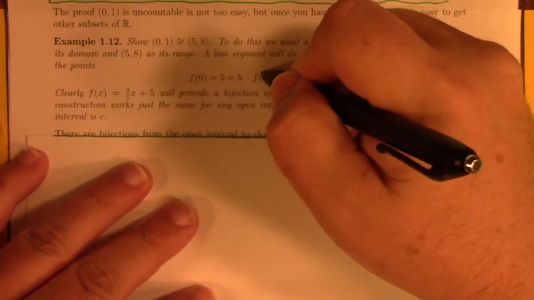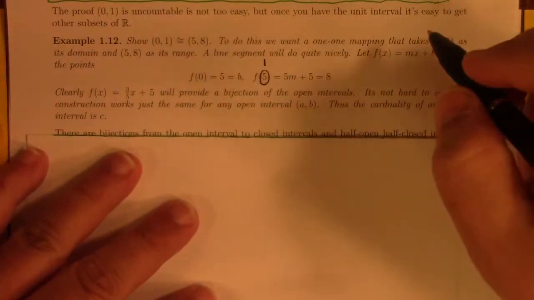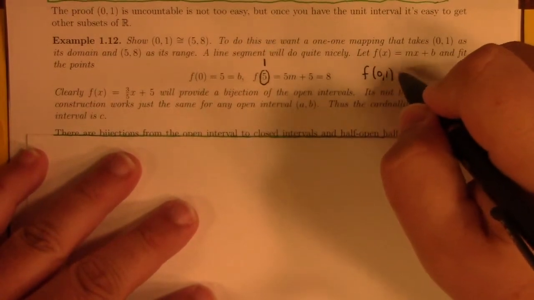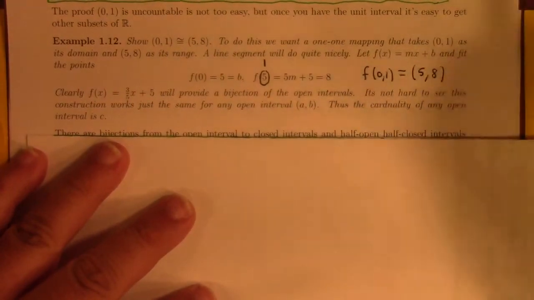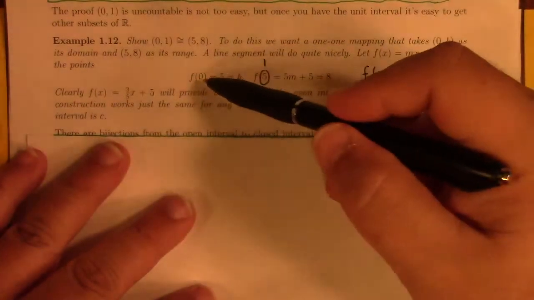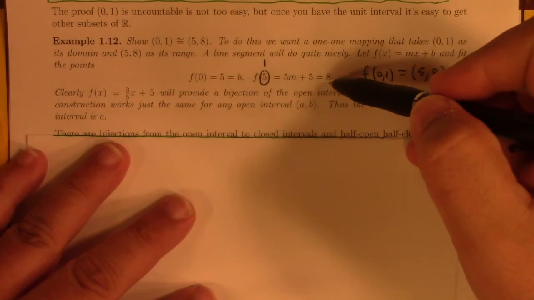This right here, I feel like it should be a 1. Basically what I want is f of (0,1) to equal (5,8), okay? So that means, among other things, f of 0 should be 5, great, that I agree with. f of 1 should be 8.